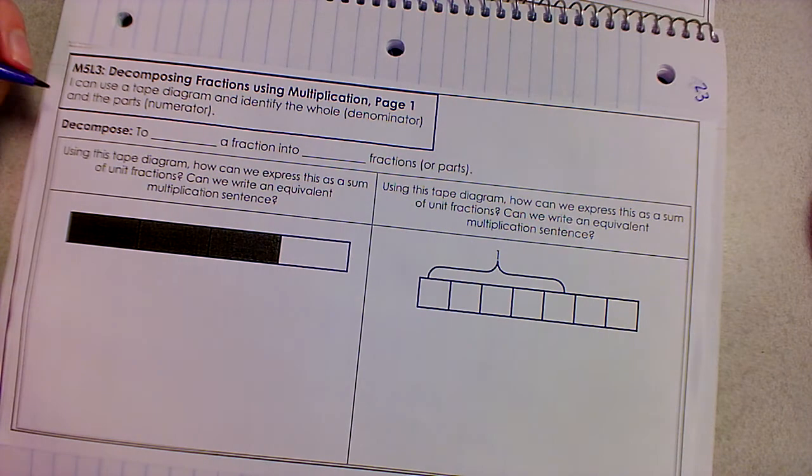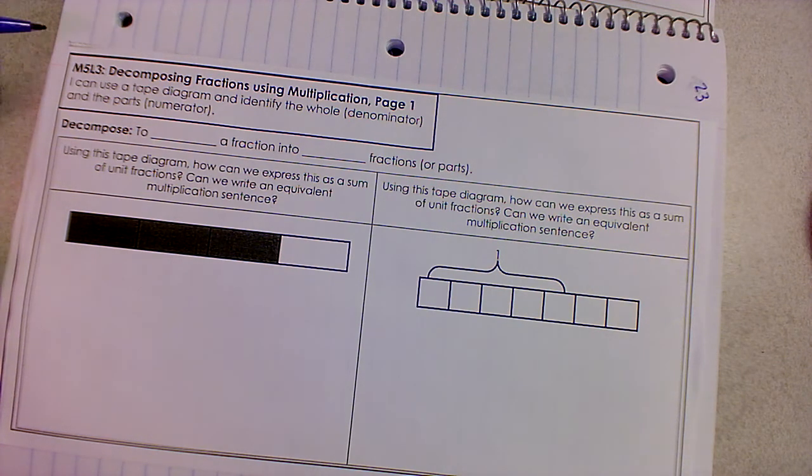It says, I can use a tape diagram and identify the whole denominator in the parts numerator. So if you remember, we learned that the denominator is in the bottom of a fraction and it has the whole parts. It's the total amount. And the numerator says how many parts are in that.